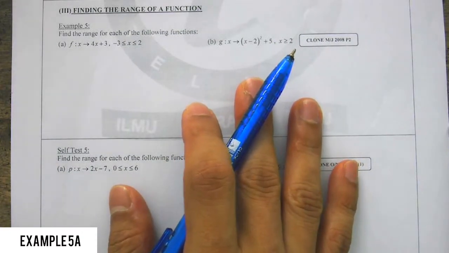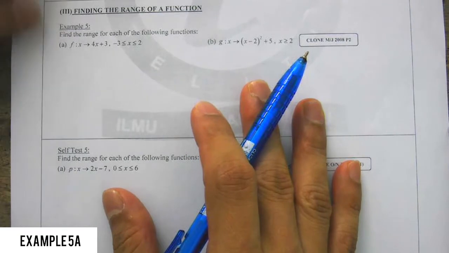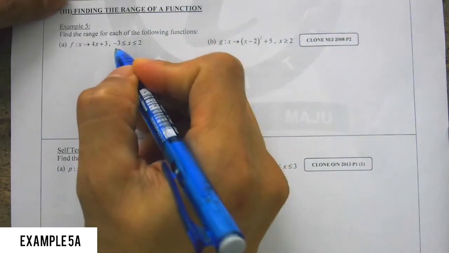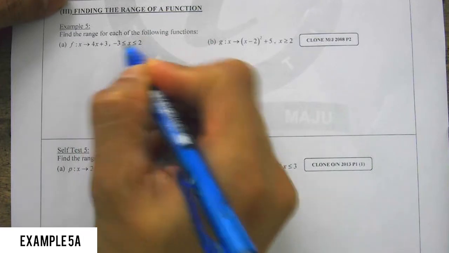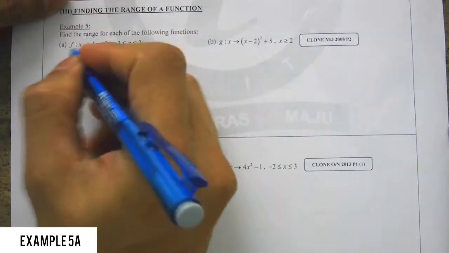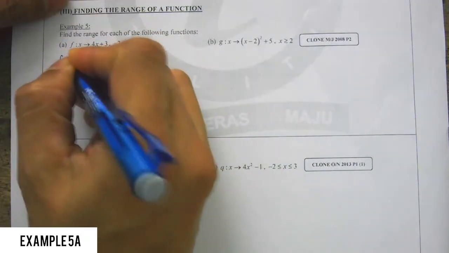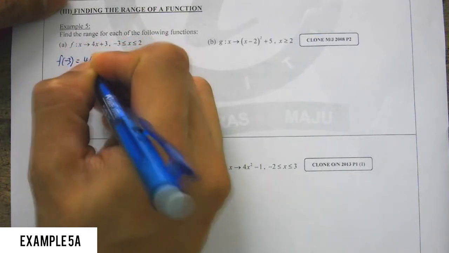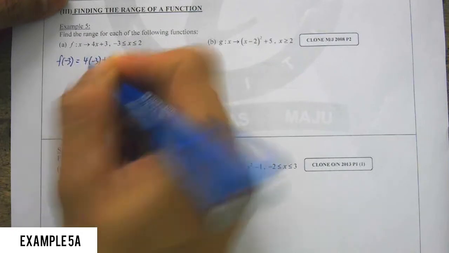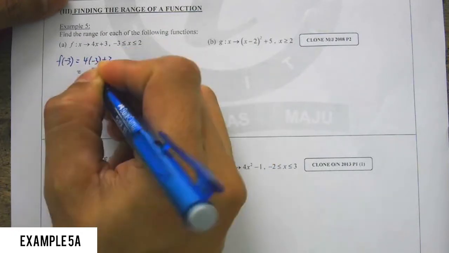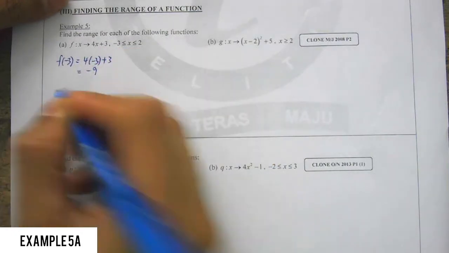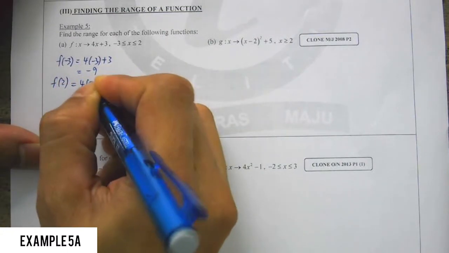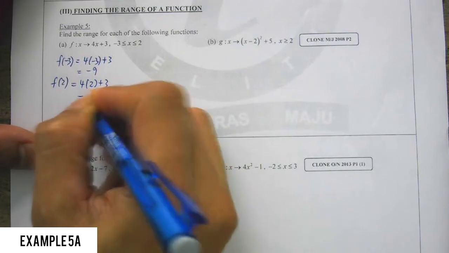Okay guys, so let's talk about example number 5. In example 5, what we need to do to find the range is to do a sketch of a graph. You see, you're given the domain of -3 to 2. That means for a straight line it's very simple. We can just put -3 inside. 4 times -3, let me show you the working. This is -12 plus 3, -9. And if I put 2 inside, you get 4 times 2 plus 3, which is 11.